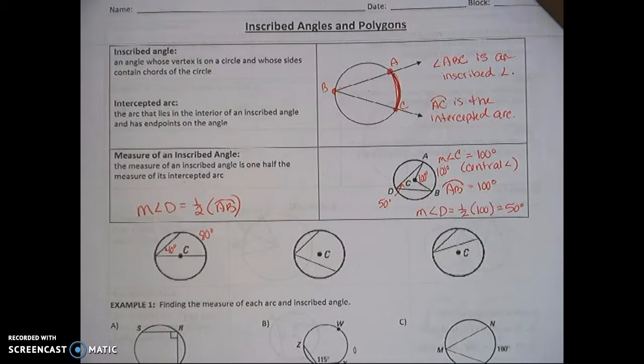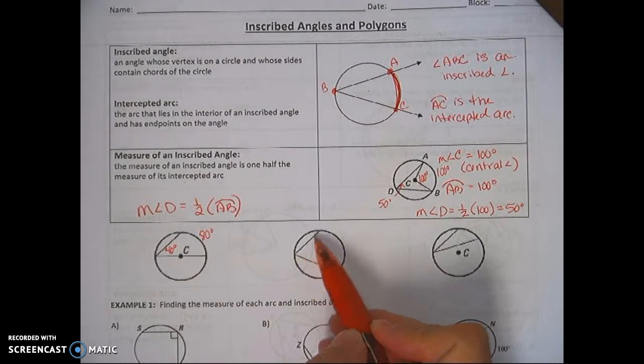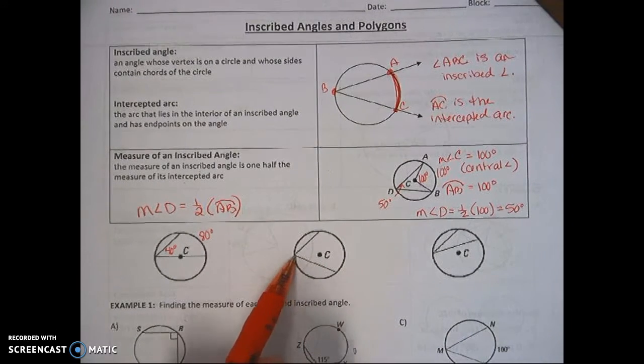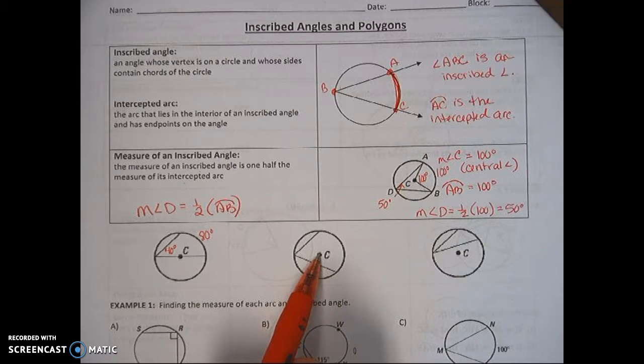If I was to look at the next side, you have another inscribed angle. This is circle C. Notice it doesn't go through the center this time, but that doesn't matter. It's still an inscribed angle because the vertex is on the circle.